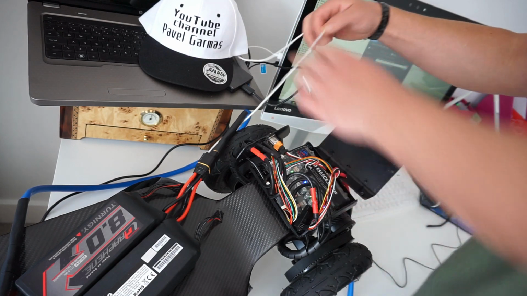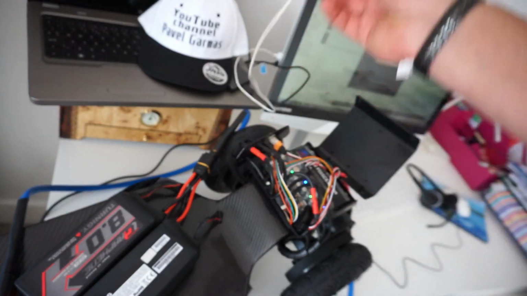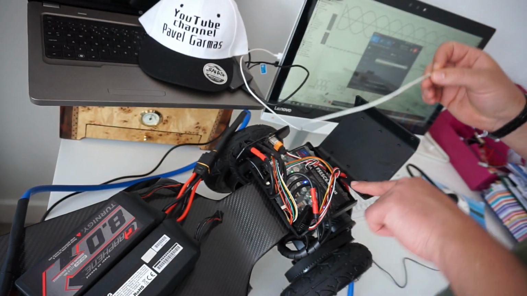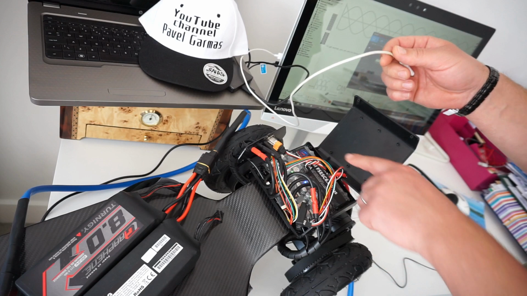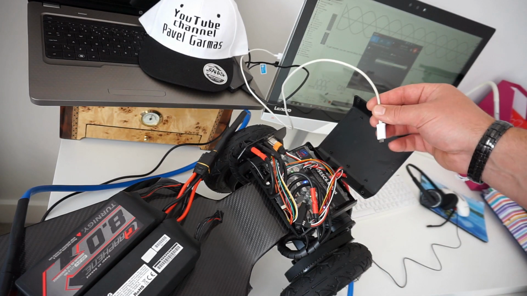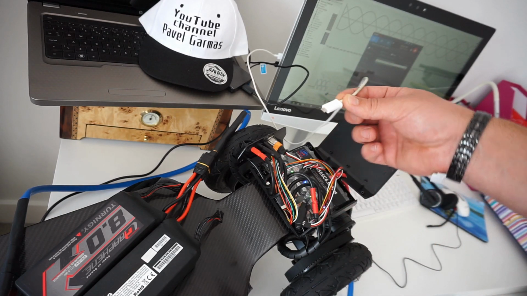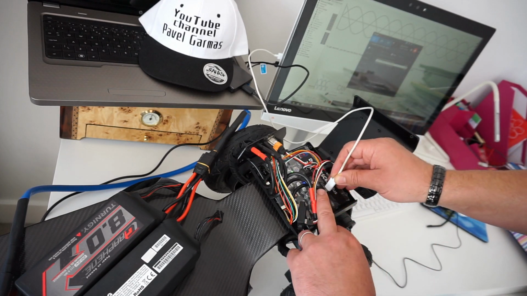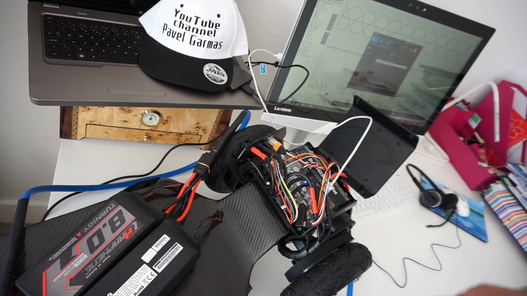We're now using the micro USB connector, same as the Samsung devices used. This is what is on this particular Vesc here, which is the FLIPSKY Dual Plus 6.6, and we're going to connect one of the Vescs to the computer. So let's plug it in. We are now connected. So let's take a look at the screen.